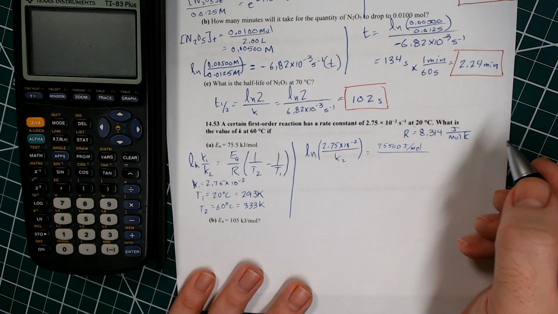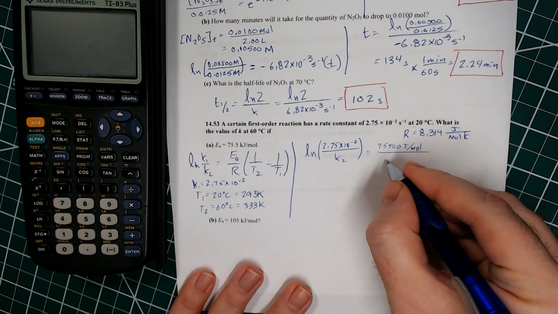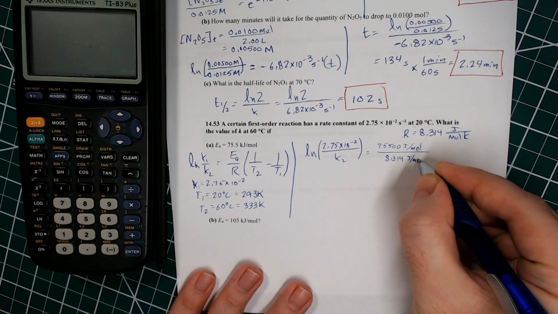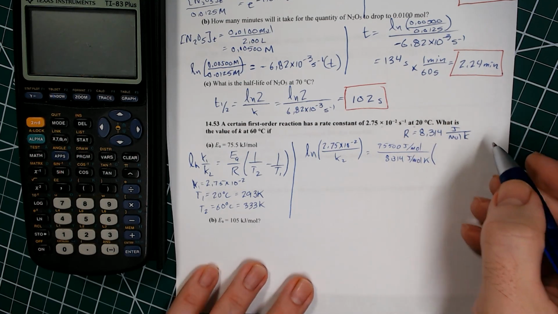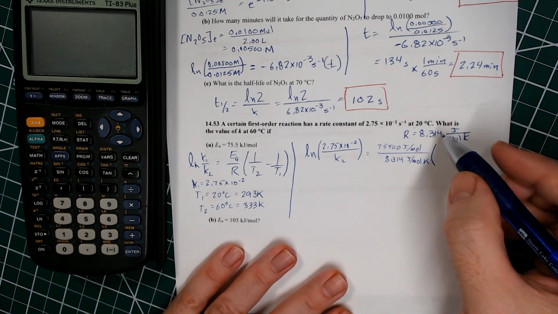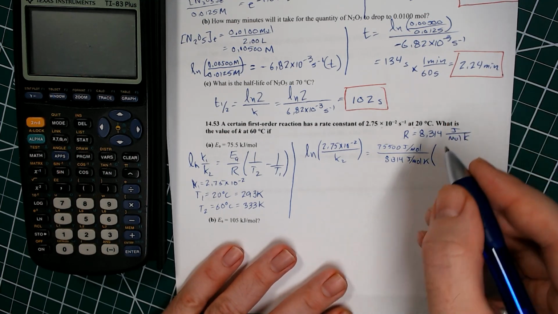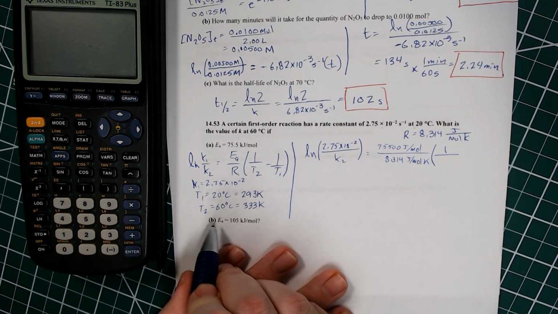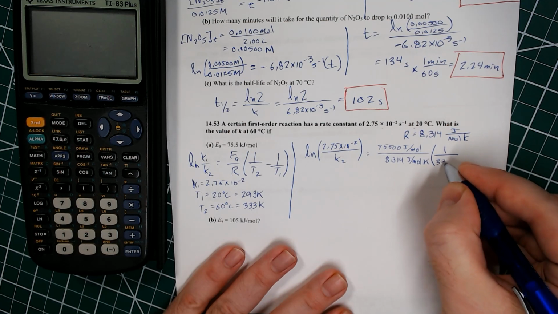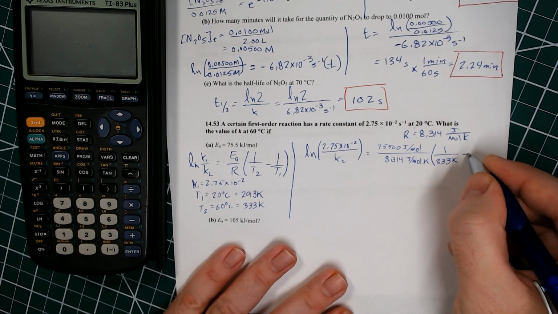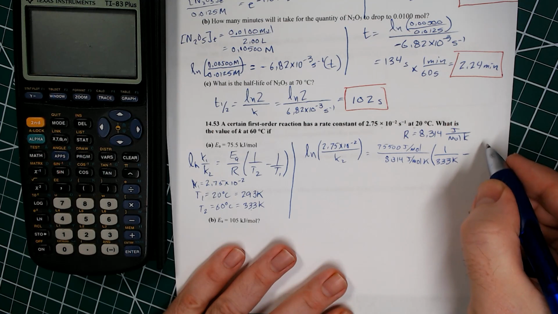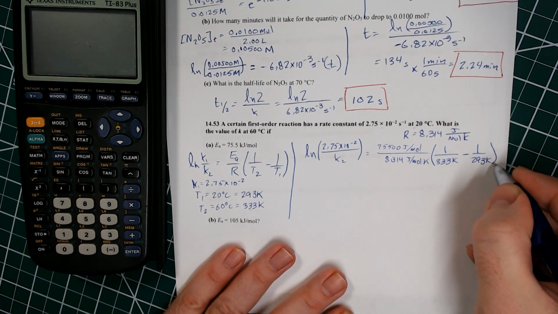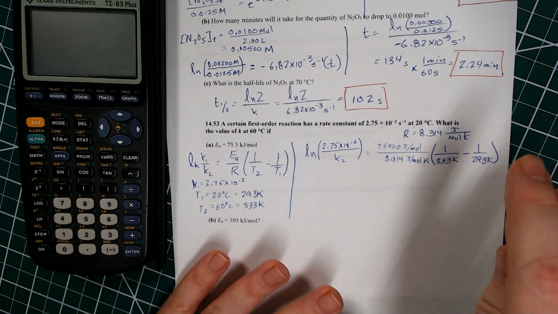All right, and then R is 8.314 joules per mole Kelvin. The joules per mole are going to cancel out, and now our Kelvin will cancel out when we do the temperature here. So 1 over T2, and T2 was 333 Kelvin, minus 1 over T1, and T1 was 293 Kelvin.